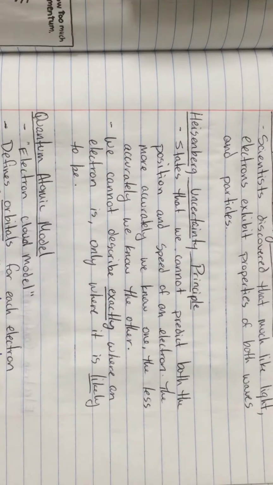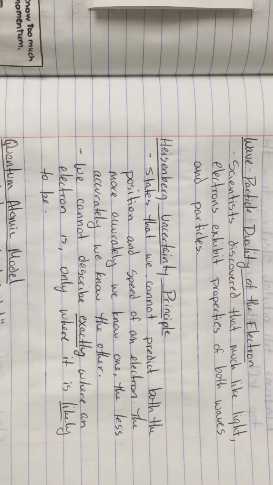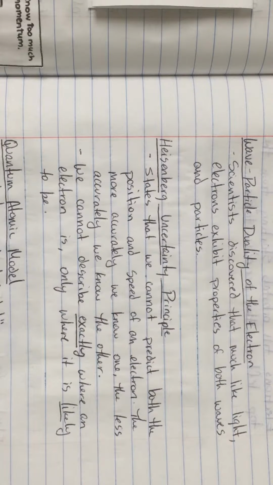Added to this, we have the Heisenberg uncertainty principle. They're not really directly related, but together these things are going to force the model to change, right? So the Heisenberg uncertainty principle states that we cannot predict both the position and the speed of an electron. And the more accurately we know one, the less accurately we know the other. That's a bit of a paraphrase of the Heisenberg uncertainty principle, but it works for our purposes. And what it basically means is that we cannot describe exactly where an electron is, only where it's likely to be.